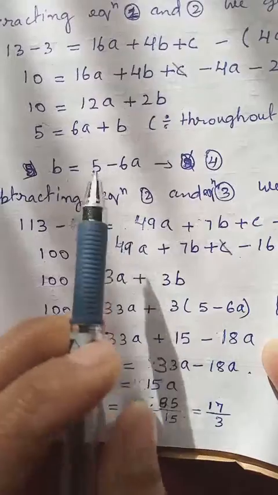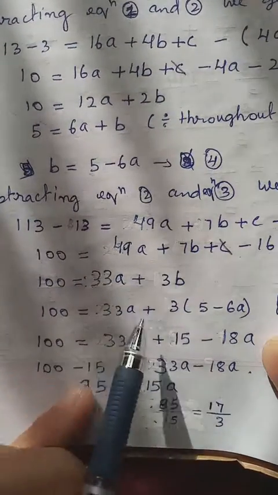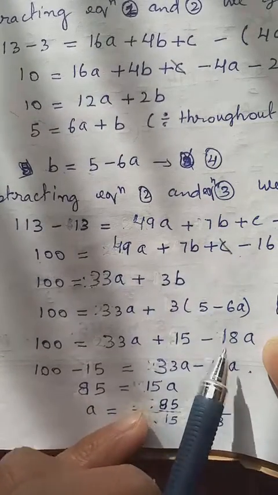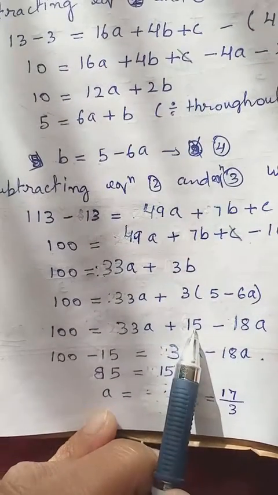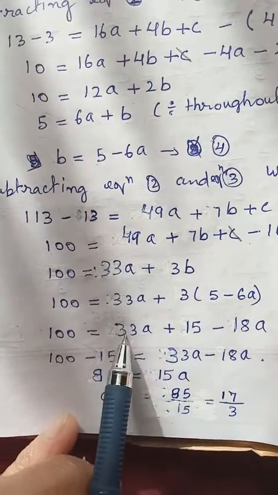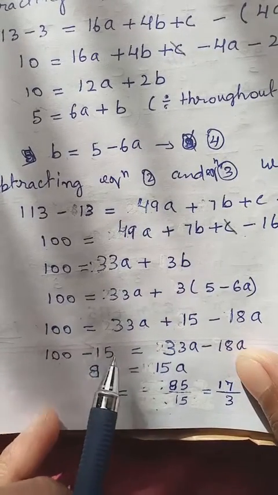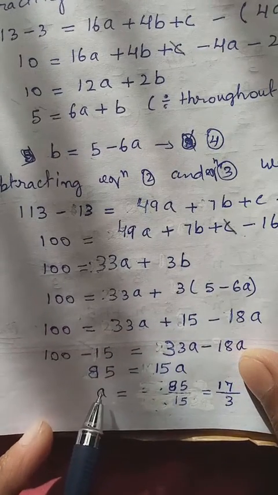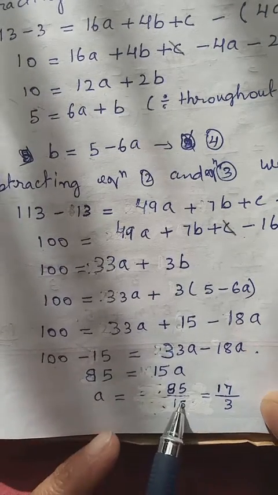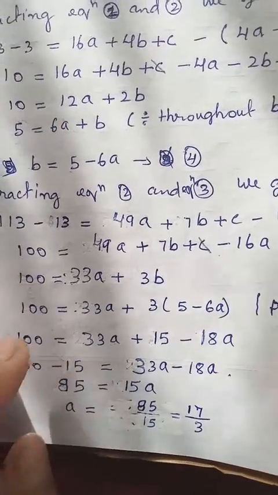Now B we already get from here, so we can replace it there. The rest remains same. So 3 into 5, 15. 3 into 6, 18. Then this one has no A, bring this side. Plus, take this side, become minus. 33 minus 18, we get 15. 100 minus 15, we get 85. So 15A will be 85. This 15 take this side, divide, so there we can cancel. So leave it 17 by 3.